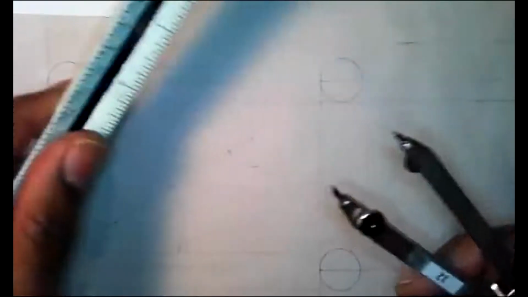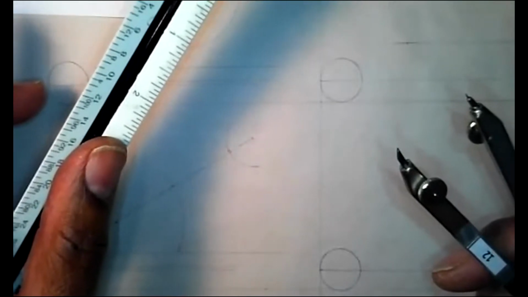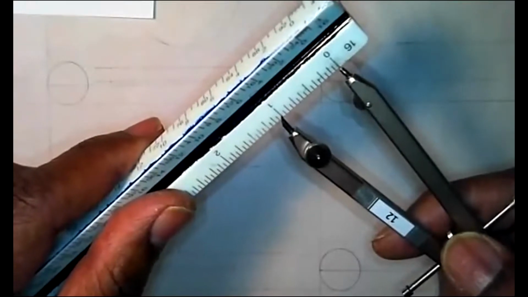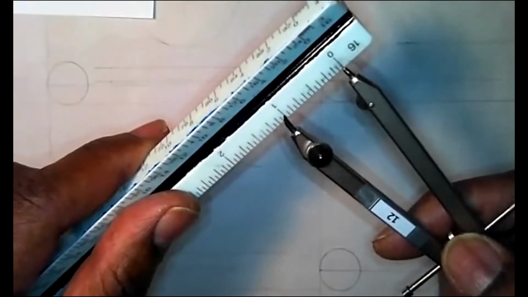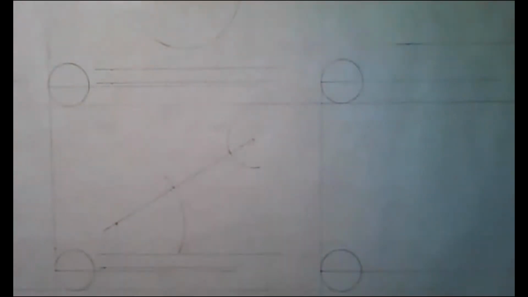Because now if I want to set the compass to have like a 1 inch radius, I can just use my scale, see, I can do like that. That's one way of doing it. So you don't always have to make reference points, but I'm just doing it here to see if it's going to make our arcs more accurate. Because they need to be.